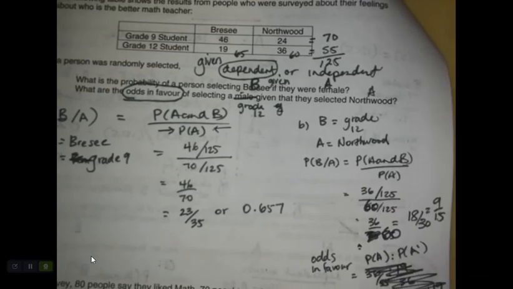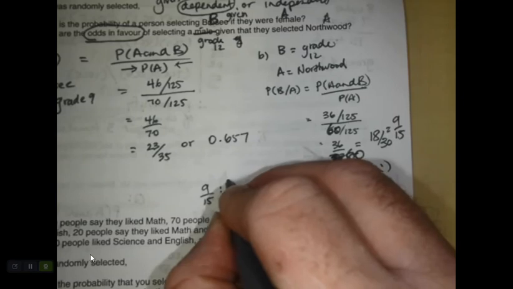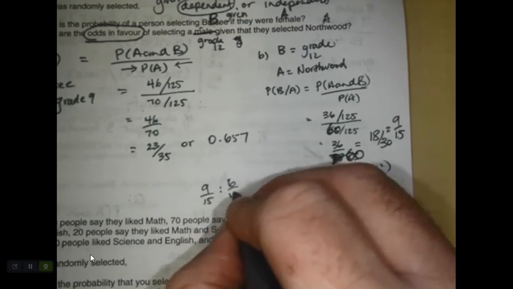So I actually screwed up because I was doing it really fast. So this actually should be 60. All right. Maybe I try to reduce that. And then I can go to my odds in favor. So odds in favor of that would be 9 out of 15, and then 6 out of 15.